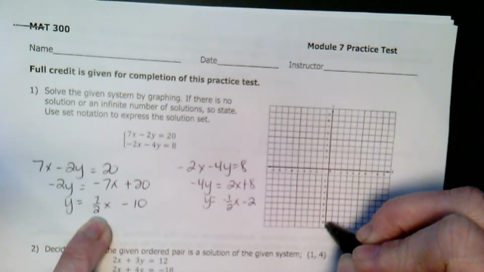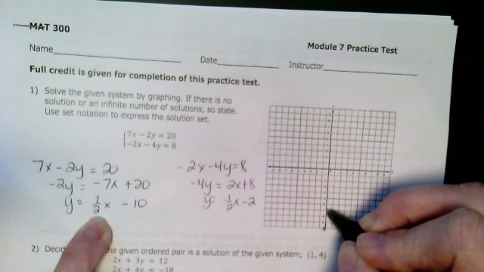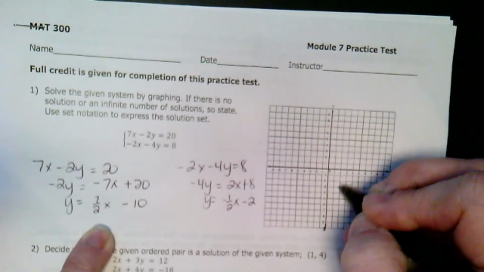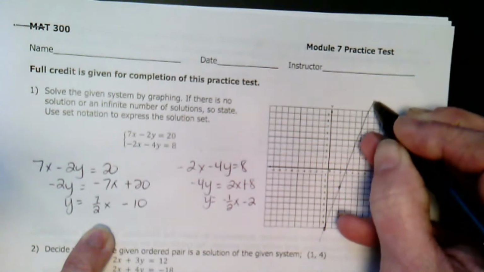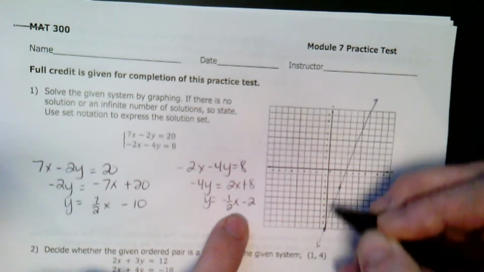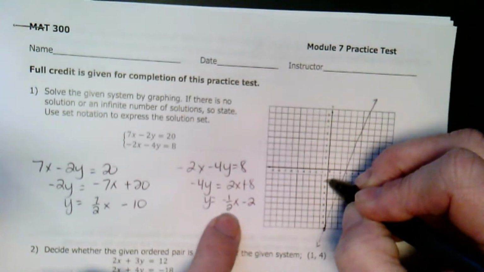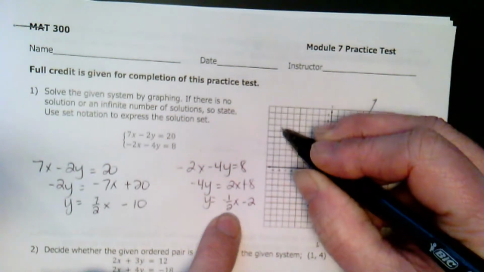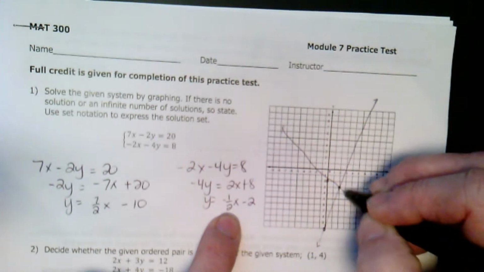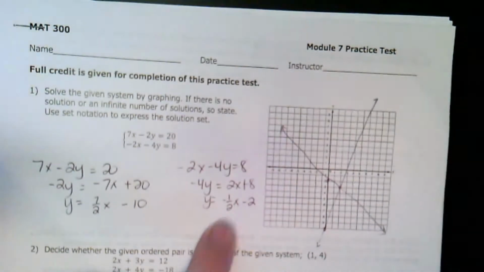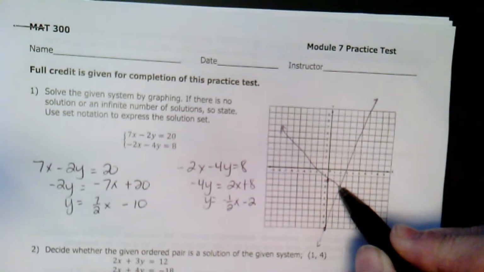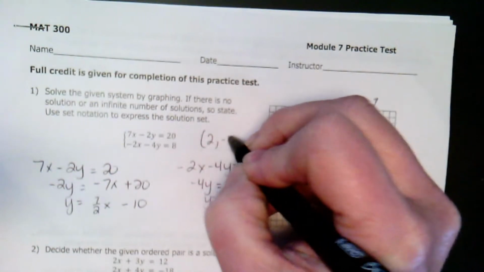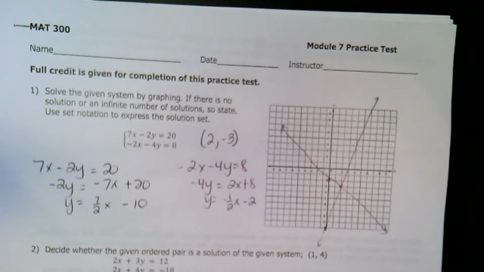over 2. 1, 2, 3, 4, 5, 6, 7, 1, 2, and then I'm going to draw my line. Then here I go to -2 and then down 1 over 2. So down 1 over 2. And there's my other. And then where they cross is our answer. So we have 2, -3 is our answer to that.